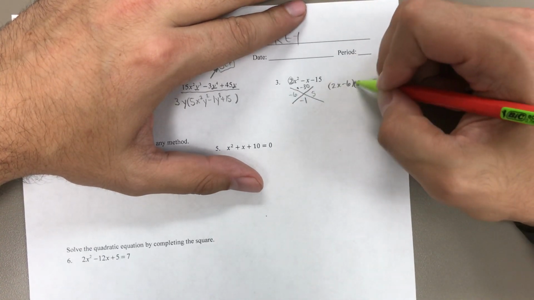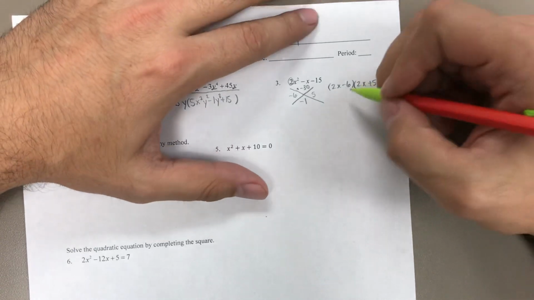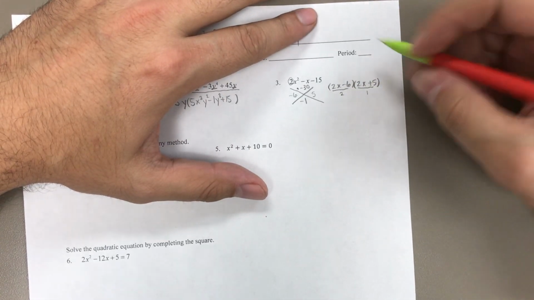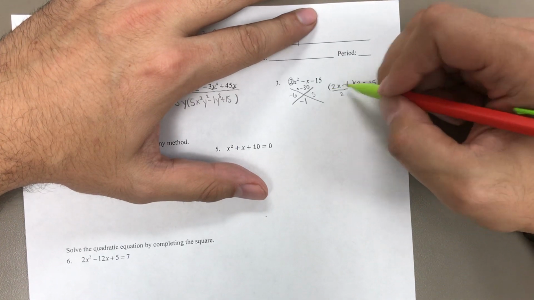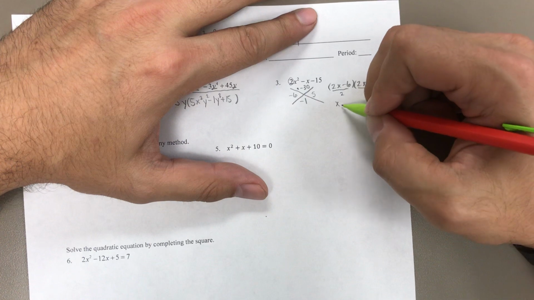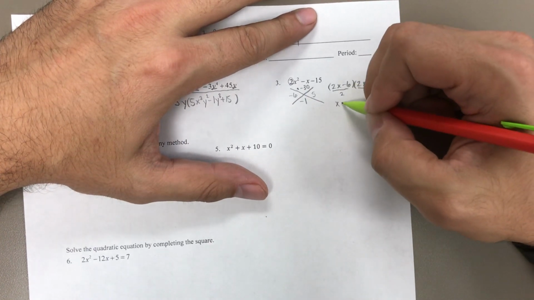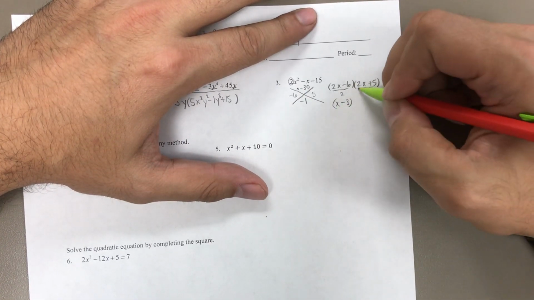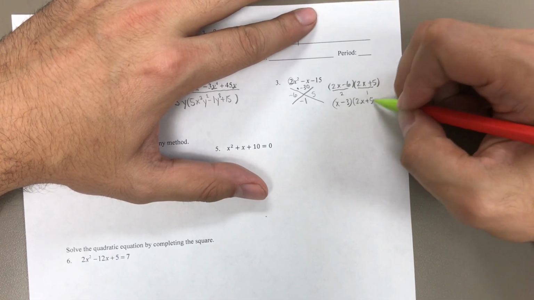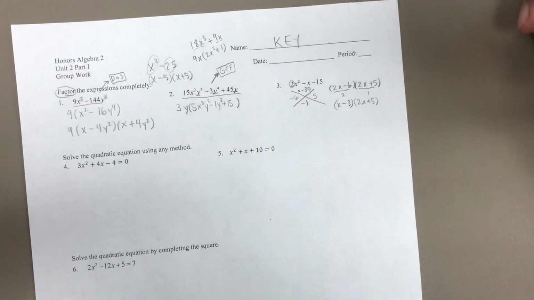And then we just divide out the common factor. 2 and 6 are both divisible by 2. 2 and 5 are both divisible by 1. If I divide out the 2 from the 2 and the 6, I get a 1x, and 6 divided by 2 is 3, so minus 3. Then 2x plus 5 divided by 1 just stays 2x plus 5. Then we're done. That's factoring for you.